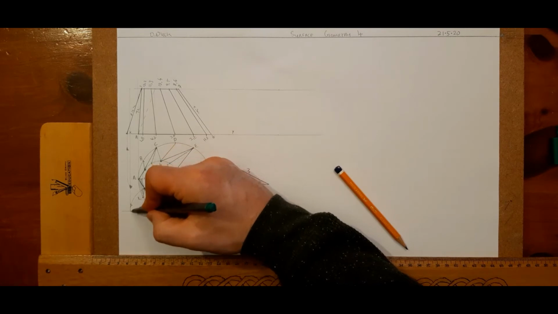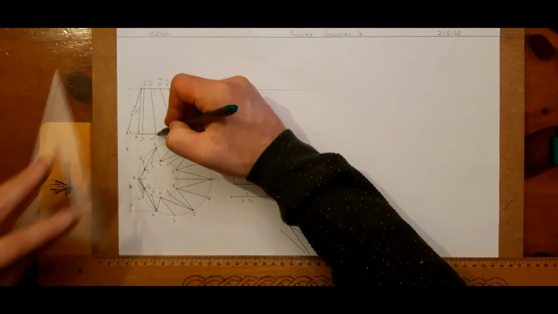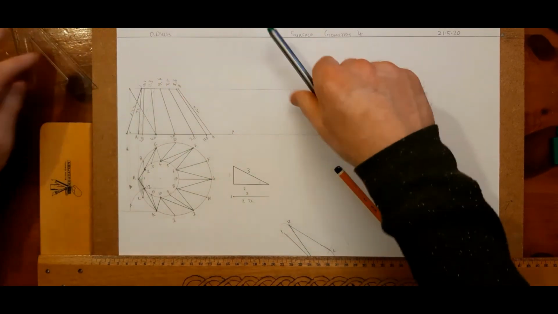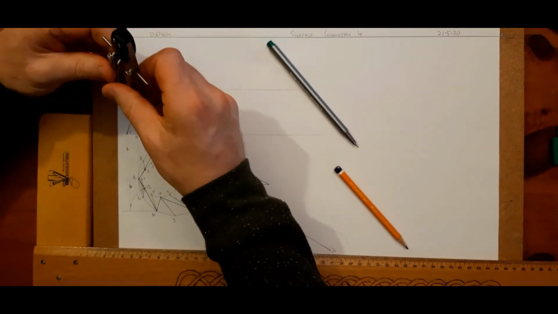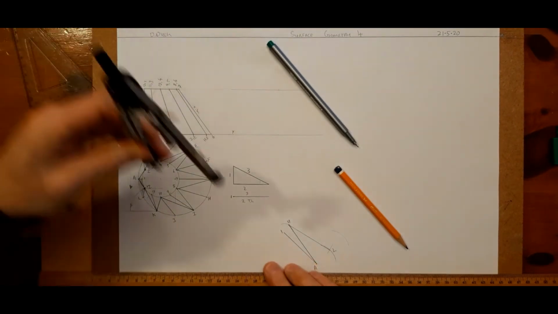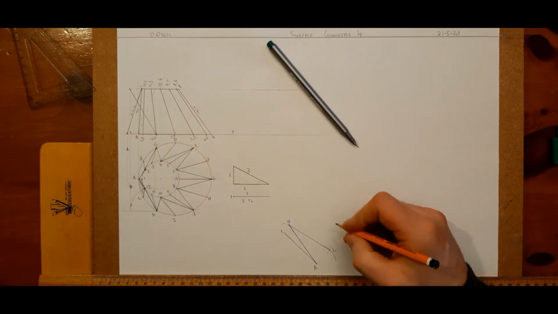So I'm just rebatting that around now. It's going up. It'll still have to go to this height, and then it's just going to join back down to K there. And that's the true length of that diagonal. Grab it there with your compass, put it on 12, swing, and that gives me the point K.